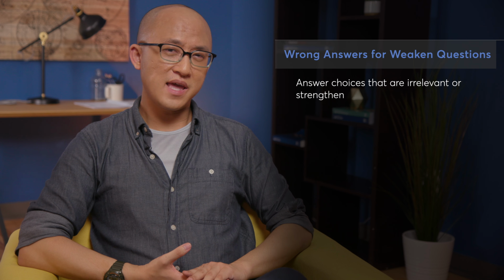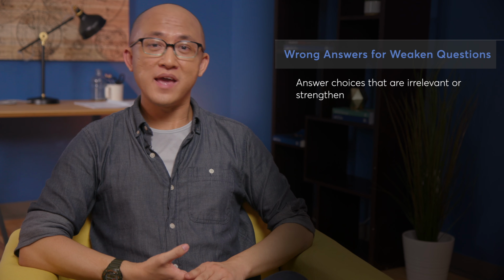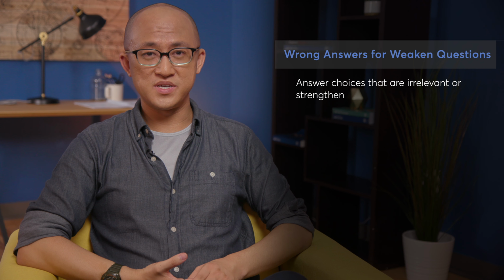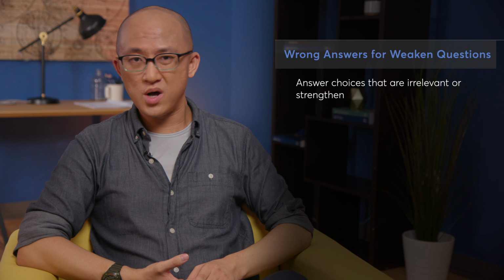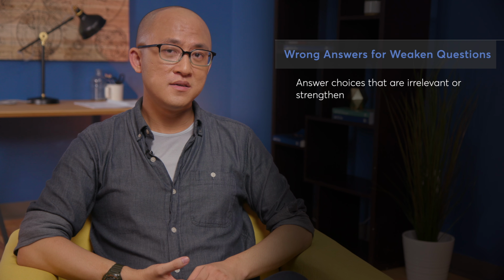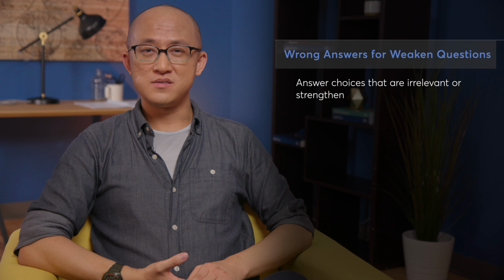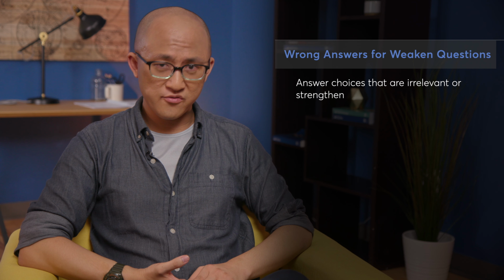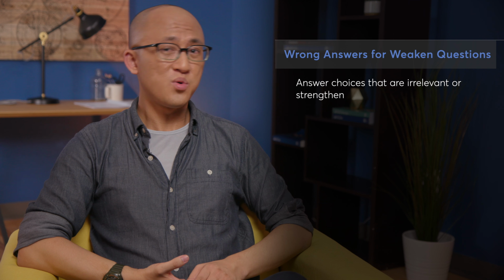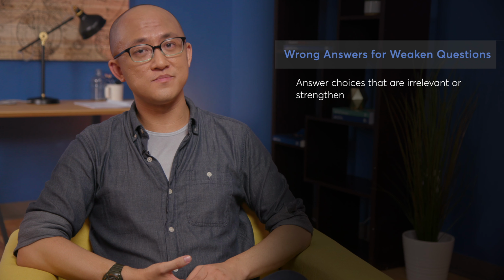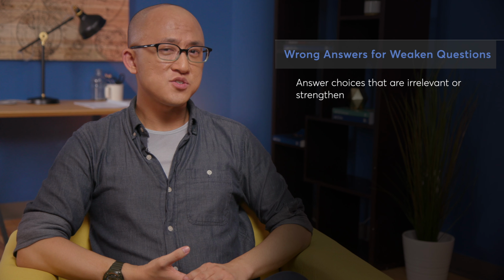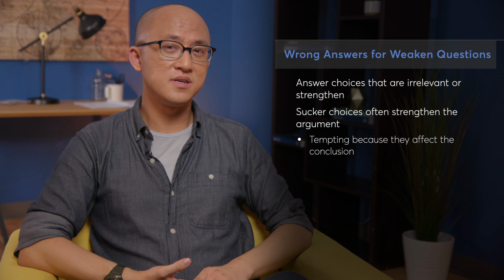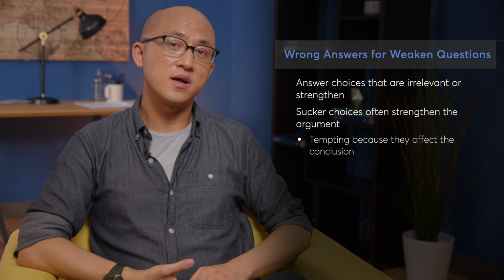For example, in the Scandinavian Lit case, if an answer said that your friend sat in the front of the class, that would be irrelevant because it doesn't help us argue that the professor was or was not biased. And if an answer said that the professor doesn't like to see people with man buns excel academically, which is the exact hairstyle your friend has, that would actually support his argument that she was biased against him. In fact, answers that strengthen are often sucker choices because they have a clear effect on the conclusion, but they're just doing the opposite of what we want.